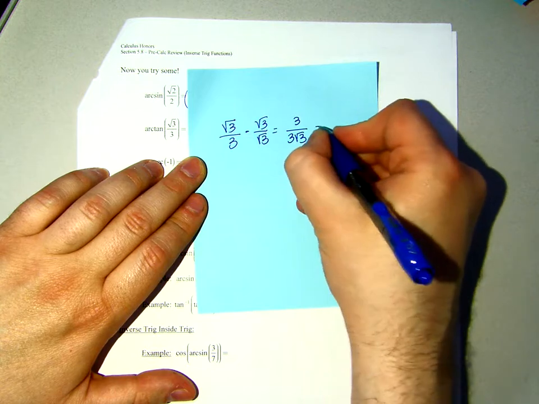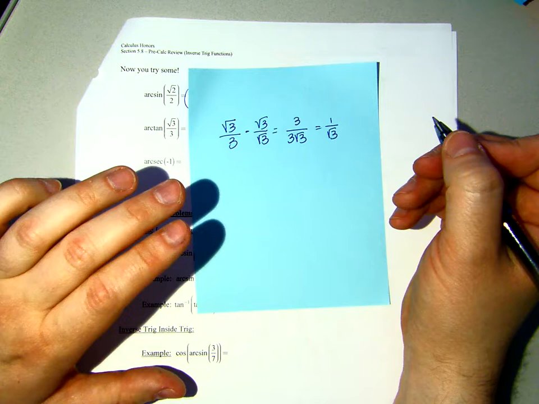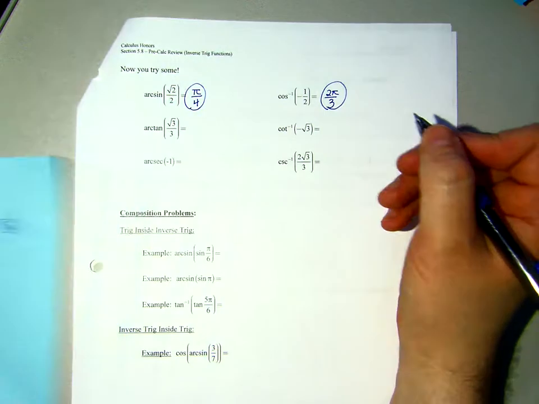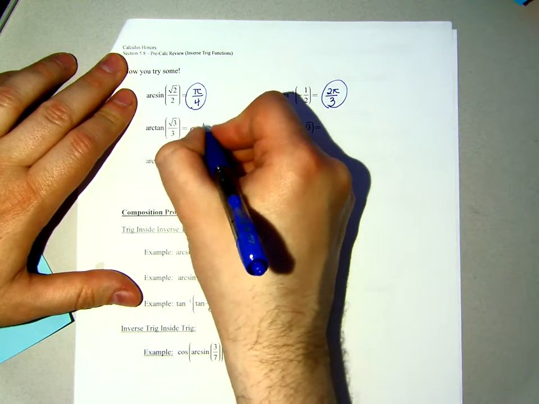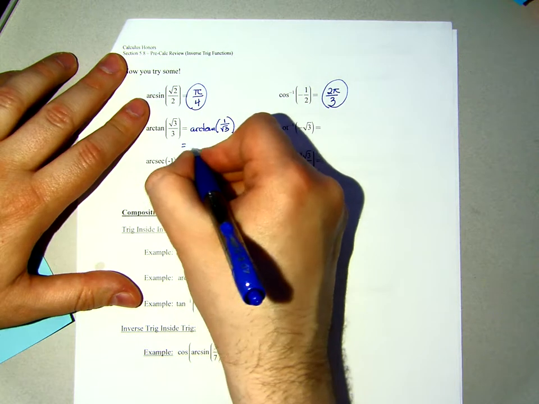We'll get 3 over 3 root 3. We'll get 1 over root 3. That looks a lot better. Still not totally good. Marcus told us what to do with that in a moment. But I'm going to rewrite this problem as the arctangent of 1 over root 3. And again, Marcus, what did you say?